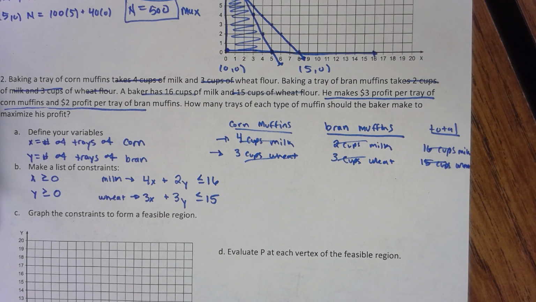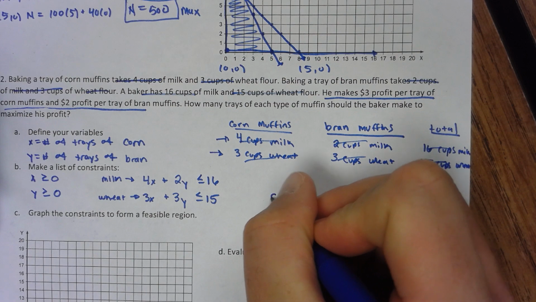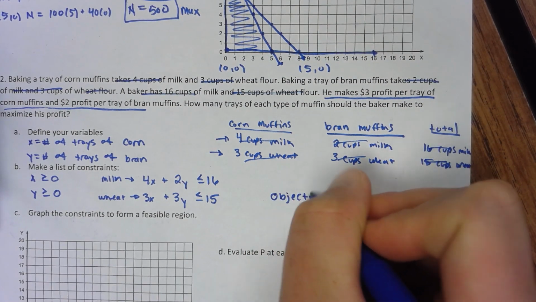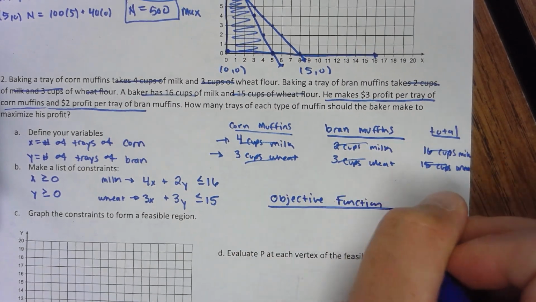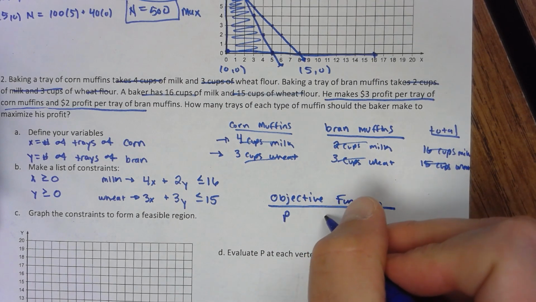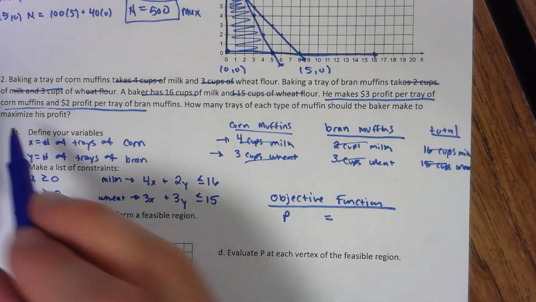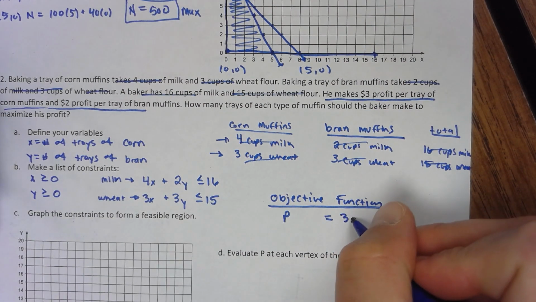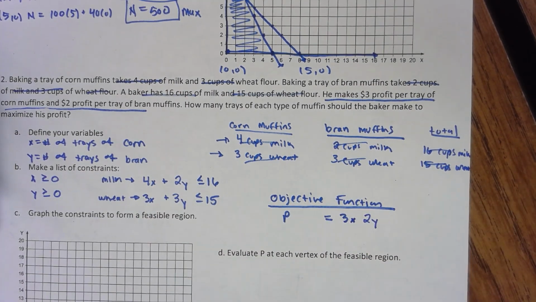The only thing left over is the profit, so how the baker is making money. That's one last thing we need to add in. It's not a constraint. I should have added a place for us to write our objective function. So let's make a note of the objective function, where we're trying to maximize profit. So P is equal to how much money per tray he sells: $3 profit per corn muffin, so 3x, plus $2 profit for bran, so 2y. 3x plus 2y.